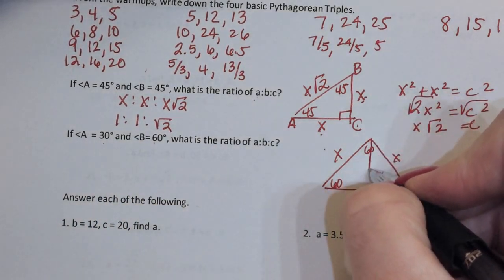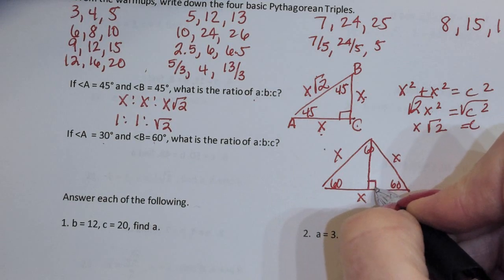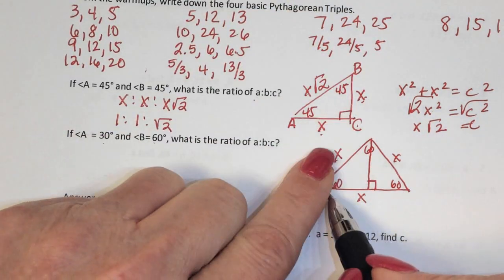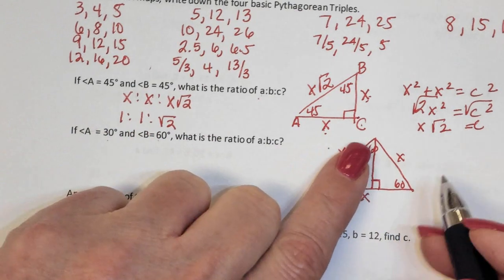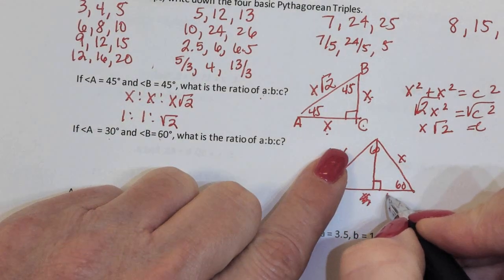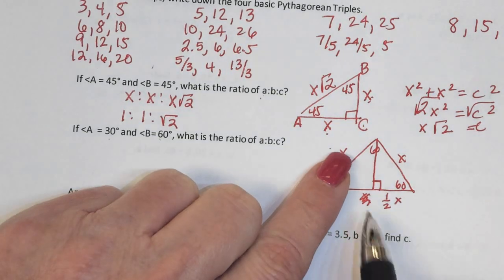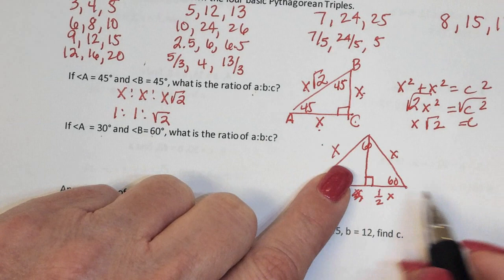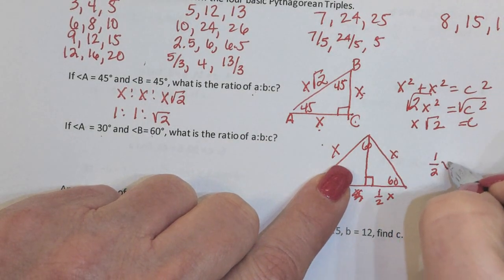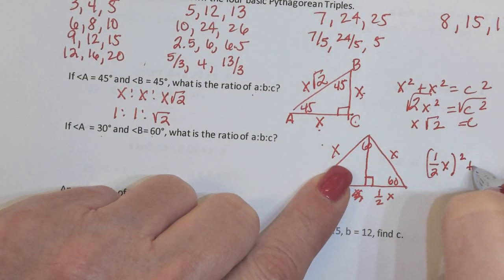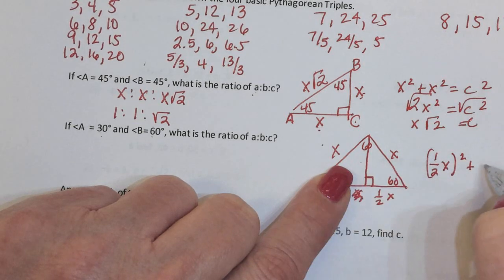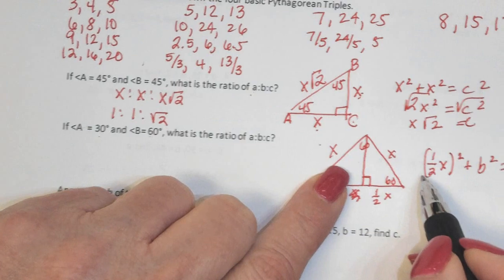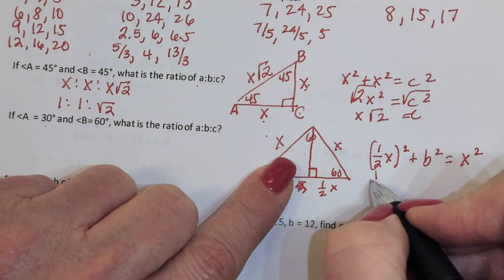So I'm going to drop this down here. And this is the triangle that I'm now going to work with. I'm going to ignore the other half. Well, if this was x, what's it going to be now? This is going to be half of an x, right? So if I want to find this missing side, I can say then that I'm going to do 1/2 x squared plus, I'll just call this side b, plus b squared equals c squared. If I square 1/2, I get 1/4.